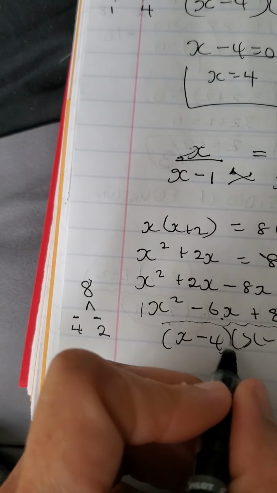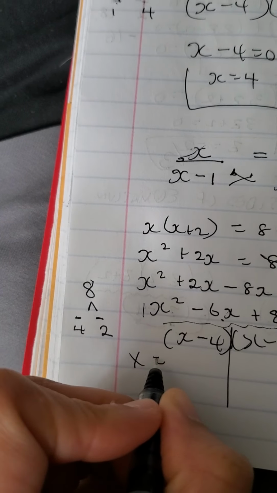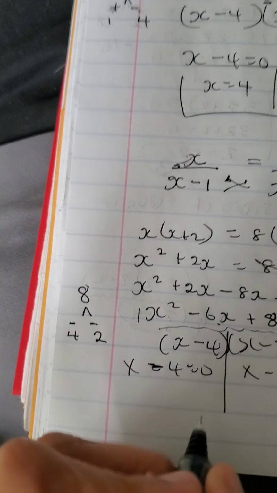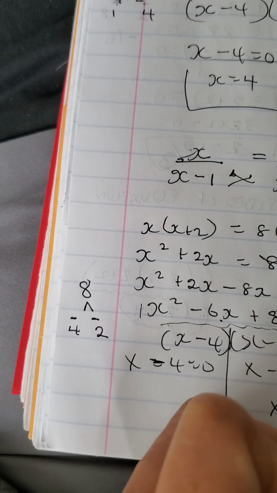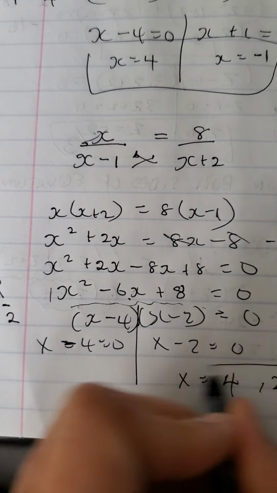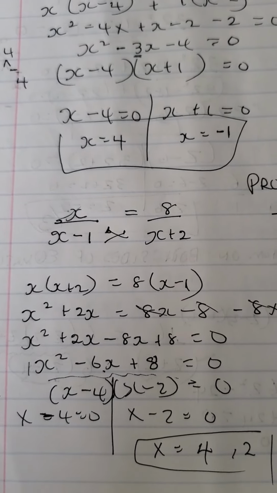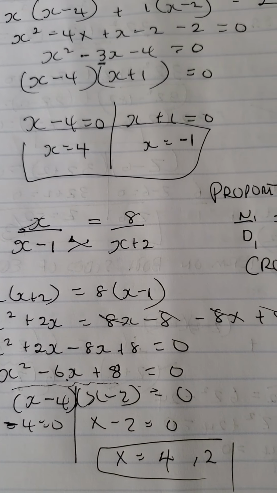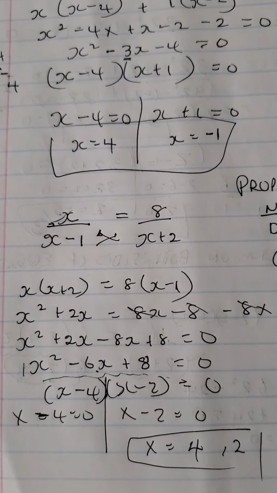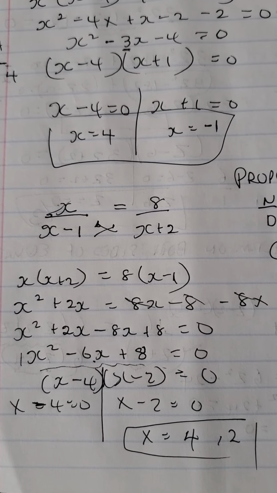So here, when I set each factor equal to 0, I will yield that x is equal to positive 4 and positive 2. And if you're not sure about that solution, you can always plug back in to check. Let's just do one more, just to drive it home.